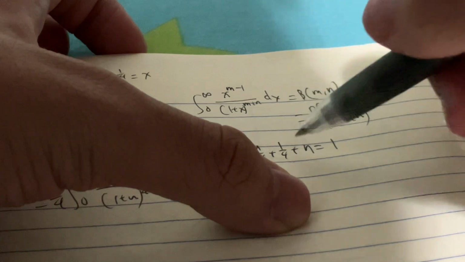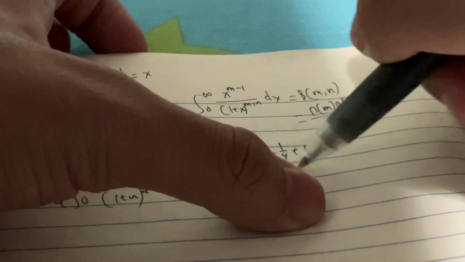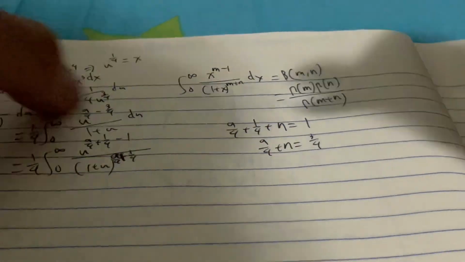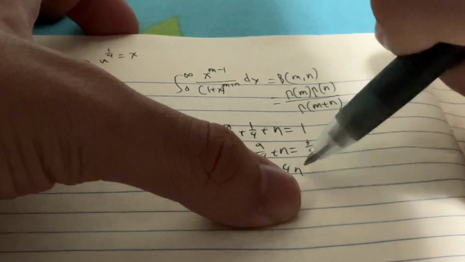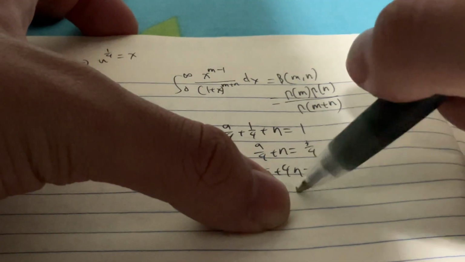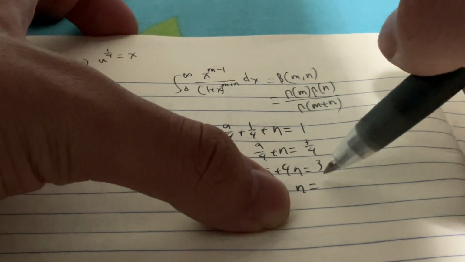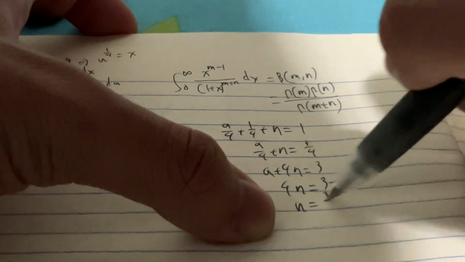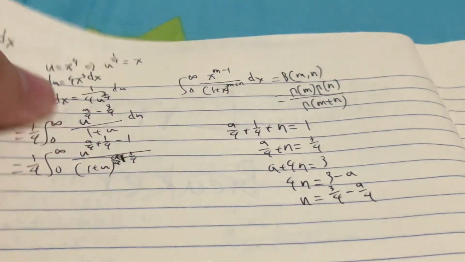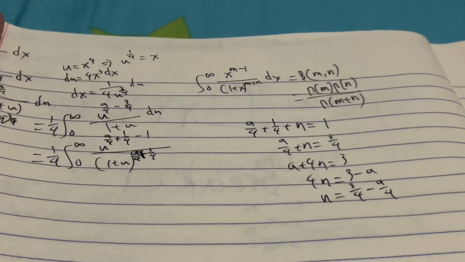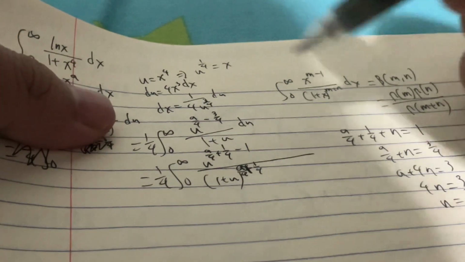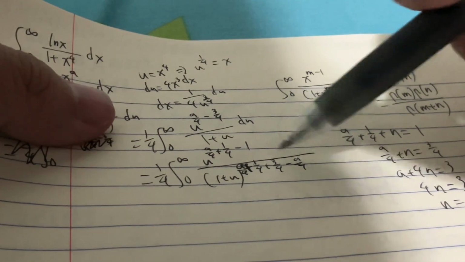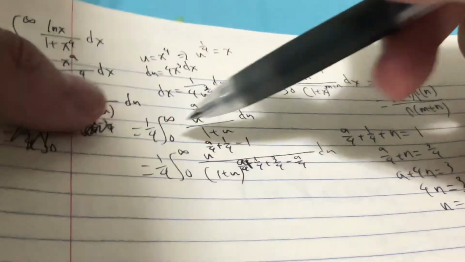Subtracting 1/4 from both sides, you can get a/4 plus n is equal to 3/4. Then multiply by 4 on both sides, you get a plus 4n is equal to 3. So 4n is equal to 3 minus a. Dividing by 4 on both sides, you get n is equal to 3/4 minus a/4. So we can get our power n is just this, plus 3/4 minus a/4. Check the result, you can get this original power 1.